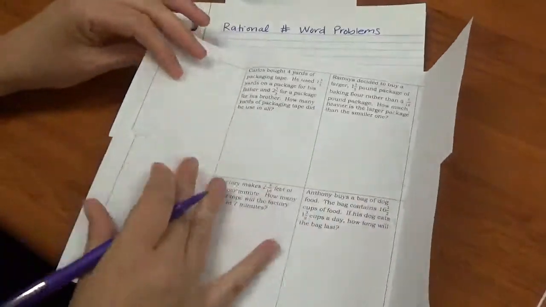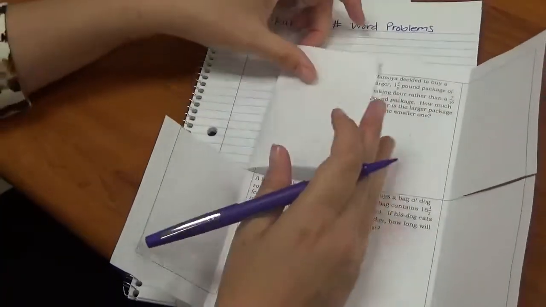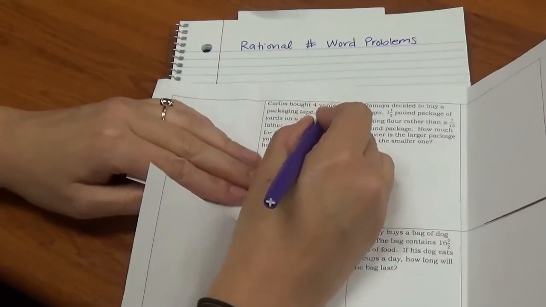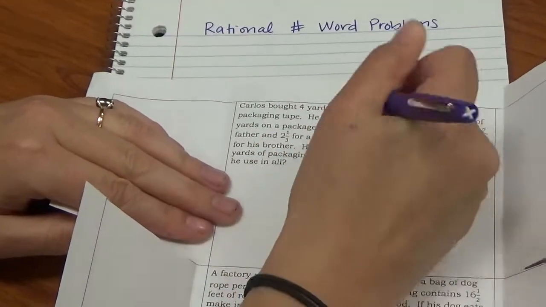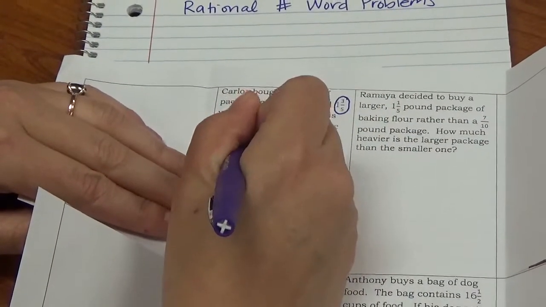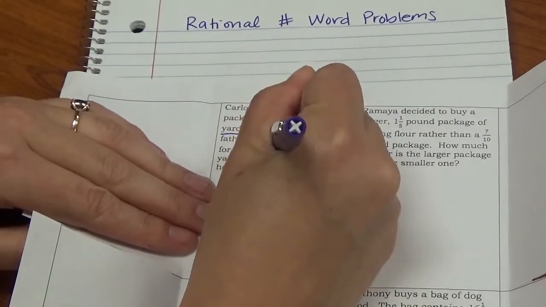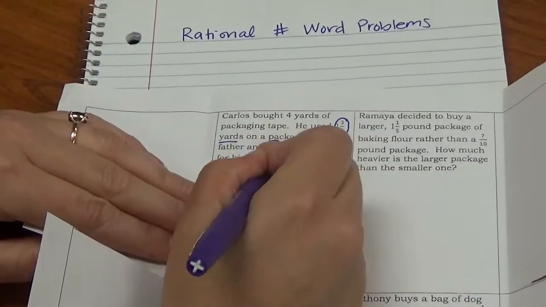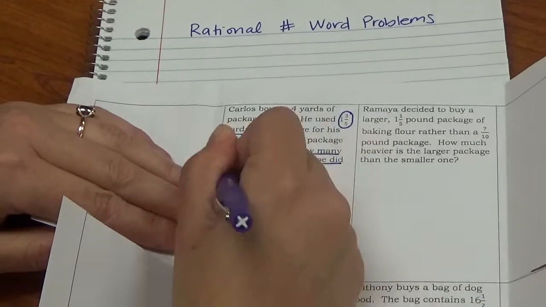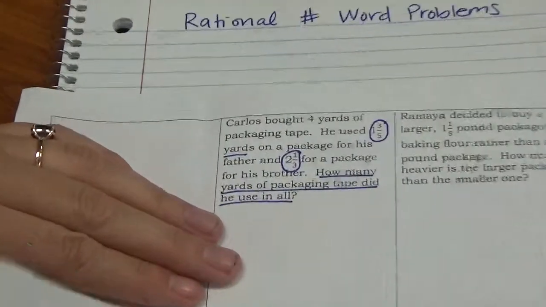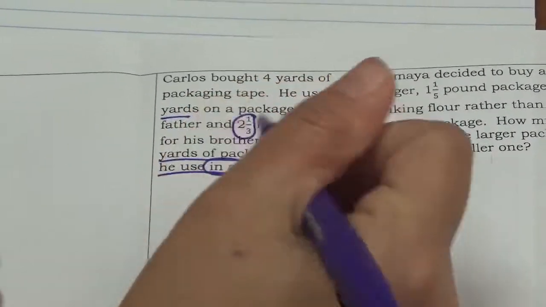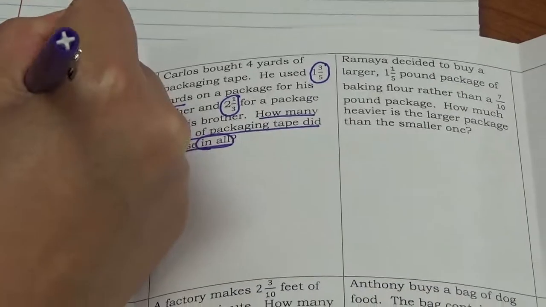Let's go through it to see which word problem goes with which operation. So here I have Carlos bought 4 yards of packaging tape. He used 1 3/5 yards of packaging for his father and 2 1/3 of packaging for his brother. How many yards of packaging tape did he use in all? So let's go ahead and write down some key words. So I see this word, in all.